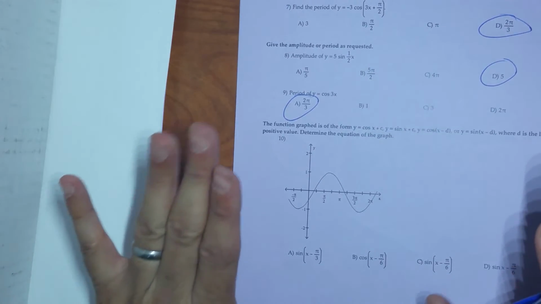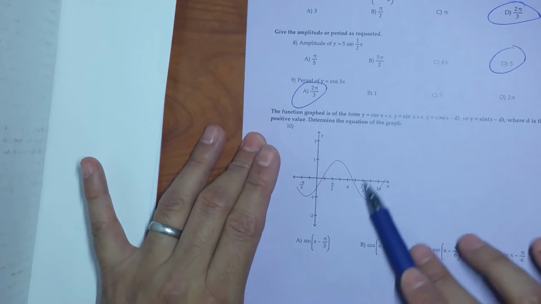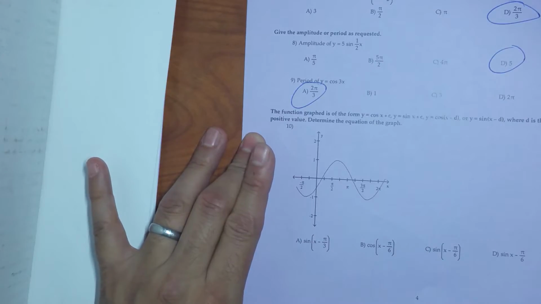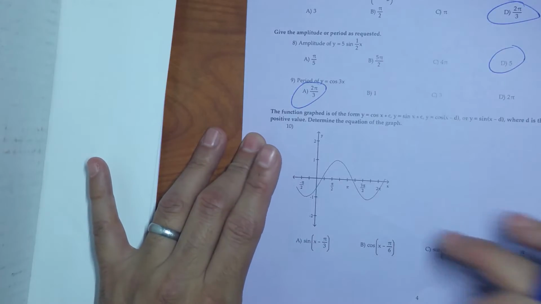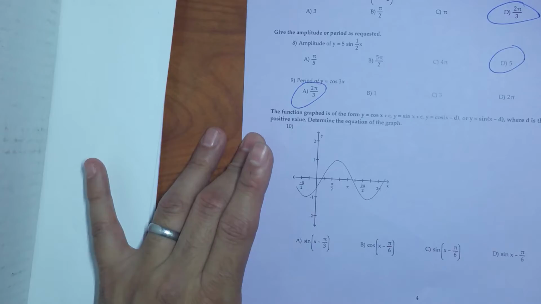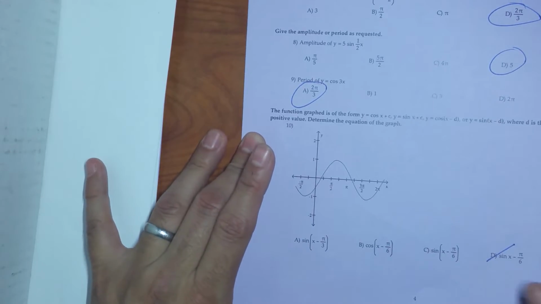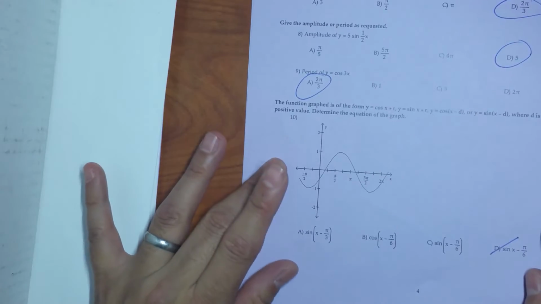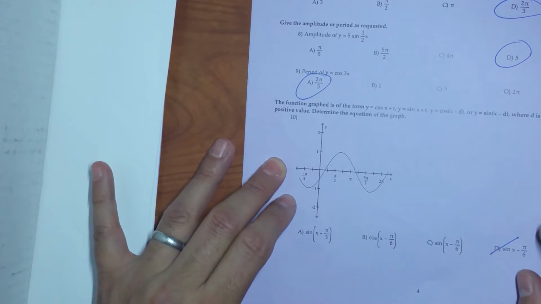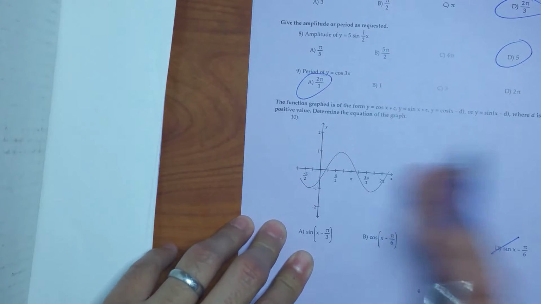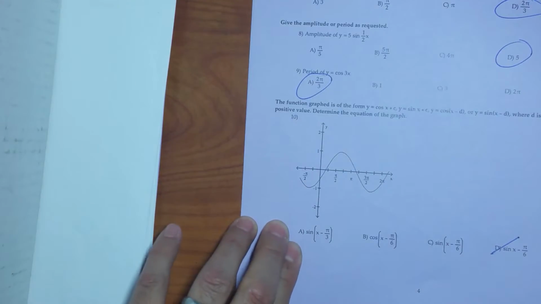Okay, so now, let's take a look at this. Does this one have a vertical shift? No, it doesn't have a vertical shift, does it? There's no vertical shift there. So I can automatically get rid of this one. Now, I'm going to show you guys how to do this one a lot easier than I did with my other classes. Last time I did a lot more math for this, but let's make it easier.